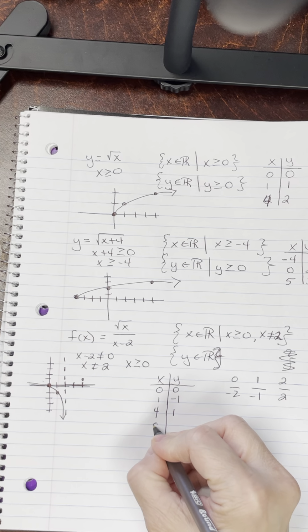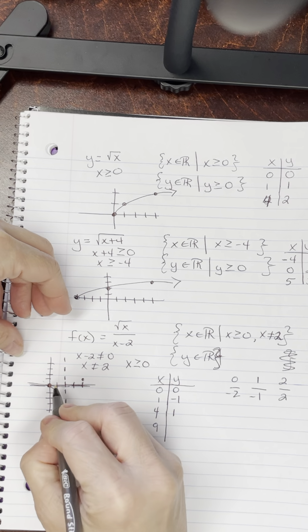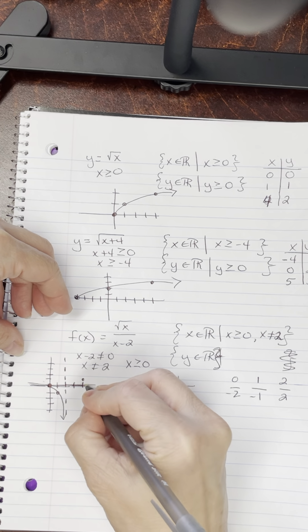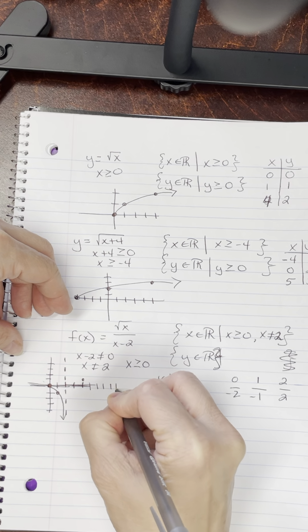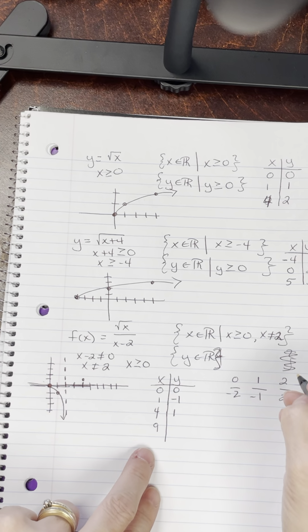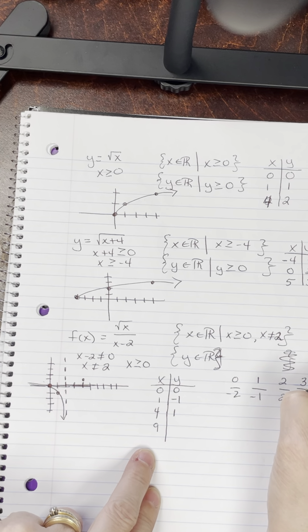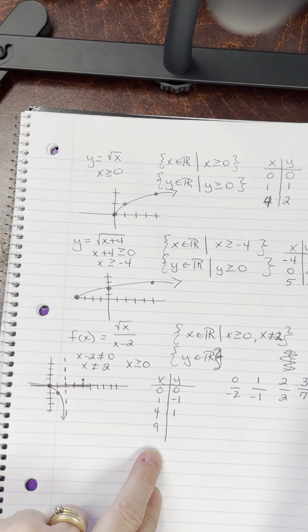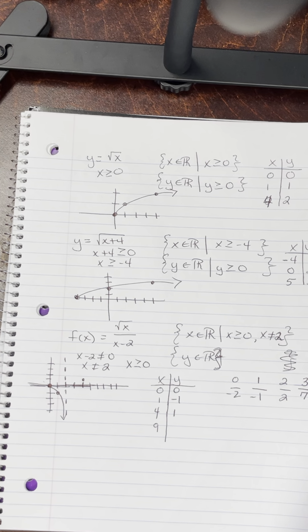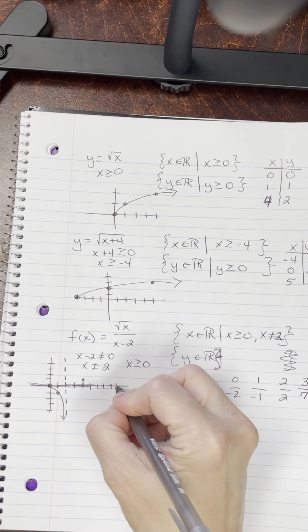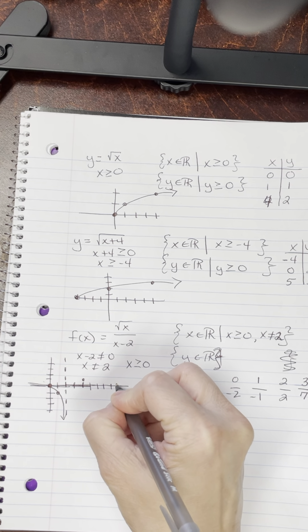Let me try 9. Oh, that's far out to graph. 1, 2, 3, 4, 5, 6, 7, 8, 9, but it should give me a second one. So the square root of 9 is 3. 9 minus 2 is 7. Ooh, so it's 3/7. It's a fraction. It's very tight in there so that I know that it's almost at the 0 line.